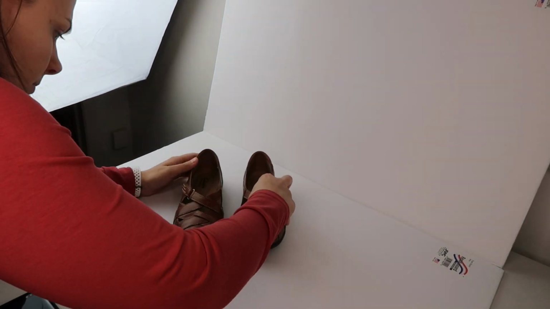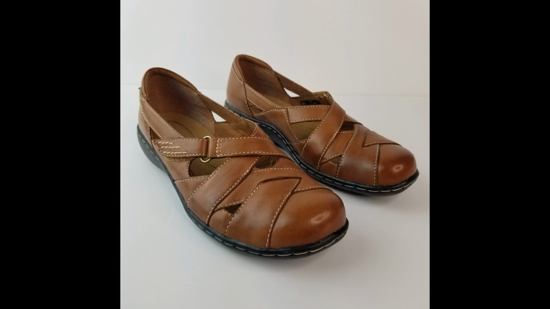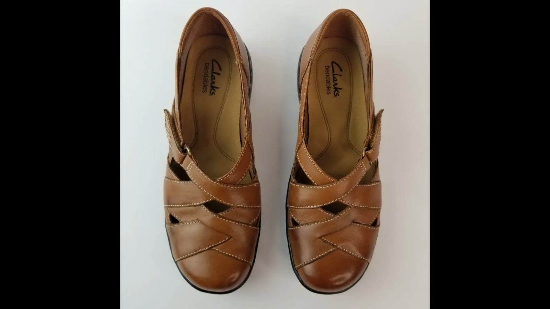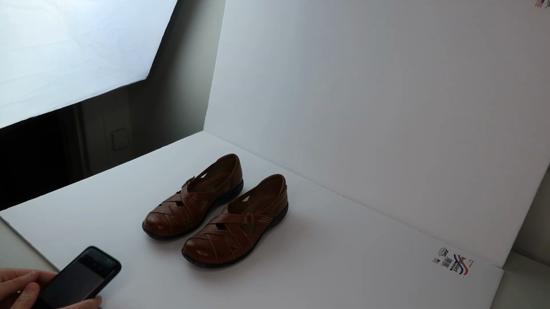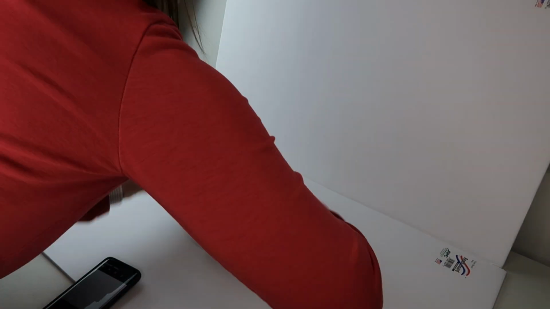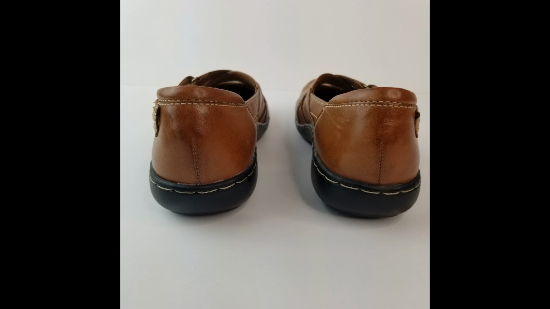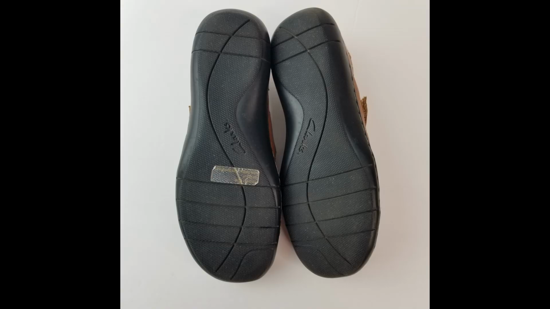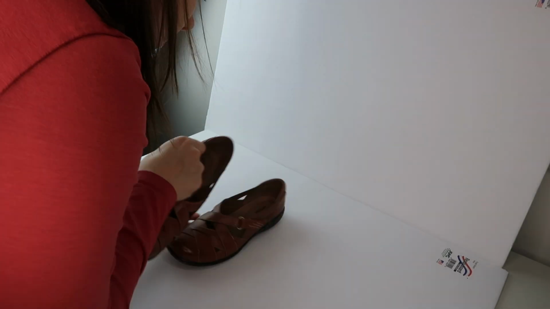Here you can see the pictures that I take for shoes, and typically I take very similar pictures. I take a couple with both the shoes in them. I take one of the front of the shoes so people can see that there are no scuffs, or if there are scuffs on the toes, they can see those. Then I take the picture of the heels, again to show the condition of the heels, and I make sure to take a picture of the bottom of the shoes. If I can easily take a picture of the size, I will do that as well.